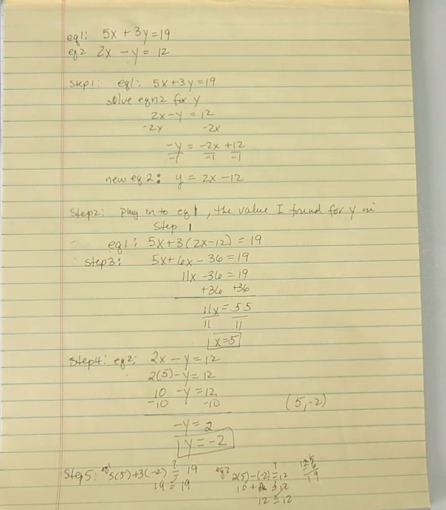So this is how we work with substitution, solving a system of 2 equations in 2 unknowns using the substitution method.